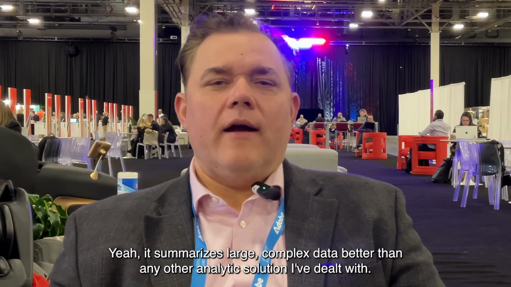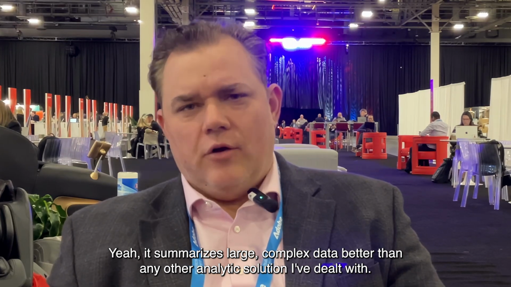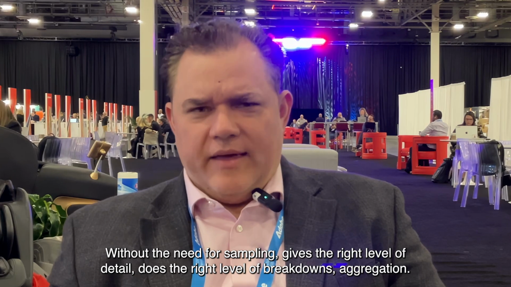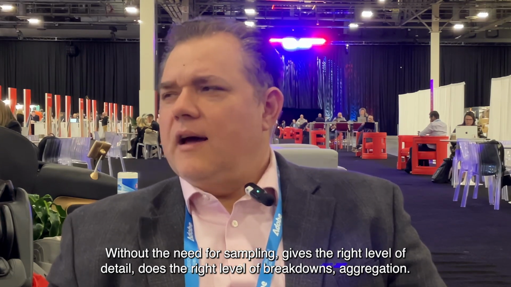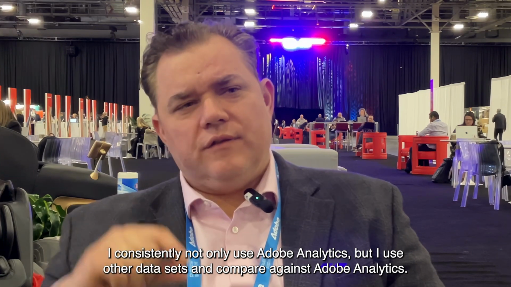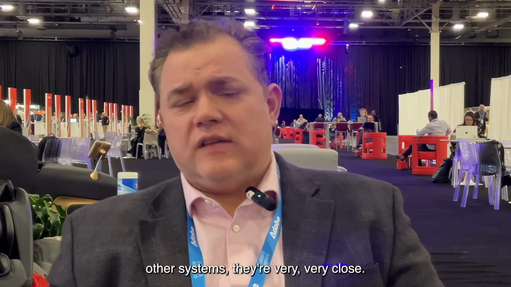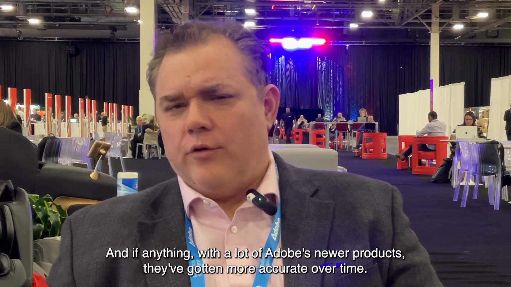Yeah, it summarizes large, complex data better than any other analytic solution I've dealt with without the need for sampling, gives the right level of detail, does the right level of breakdowns, aggregation. I consistently not only use Adobe Analytics, but I use other data sets and compare against Adobe Analytics. And as I go into Adobe Analytics and compare, as long as I've done the query right and the other systems, they're very, very close. And if anything, with a lot of Adobe's newer products, they've gotten more accurate over time.